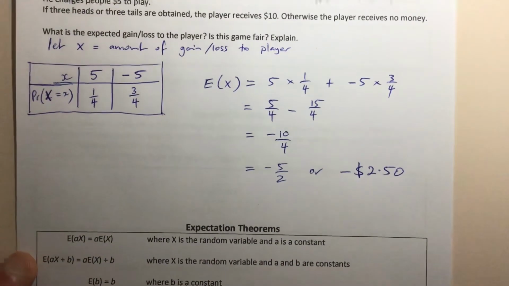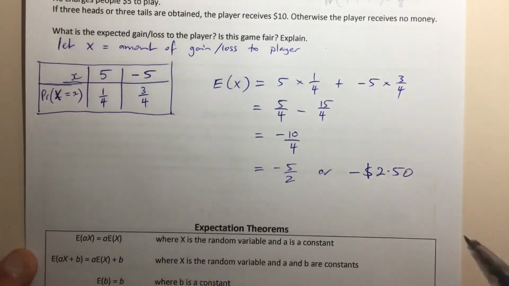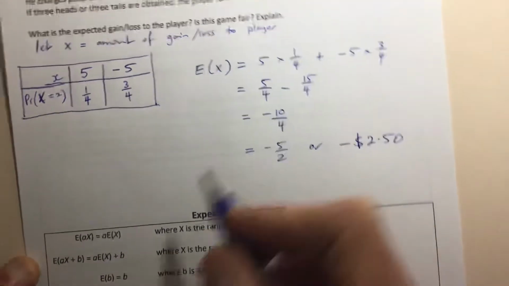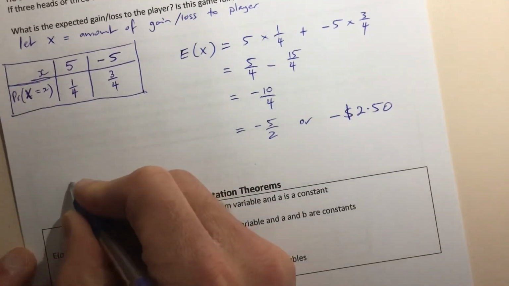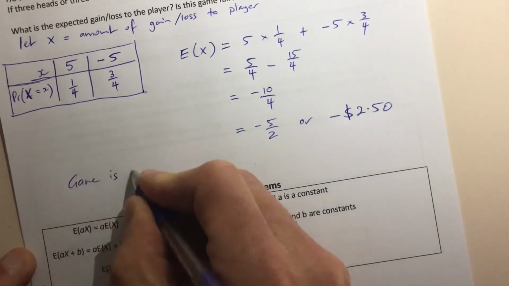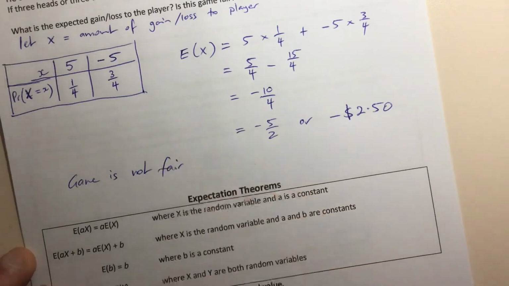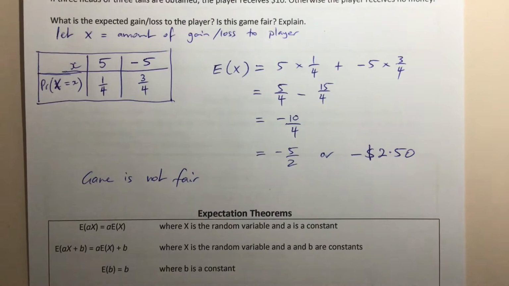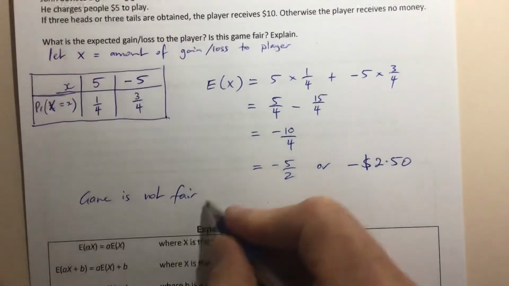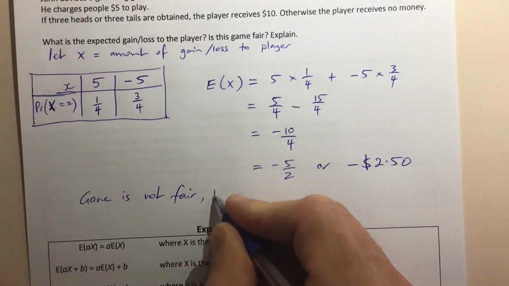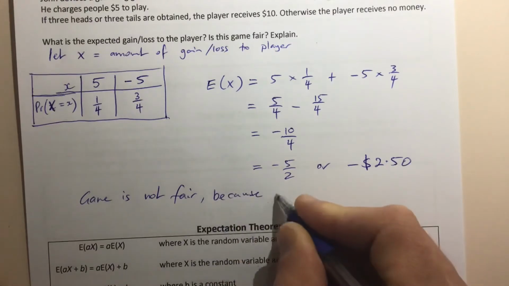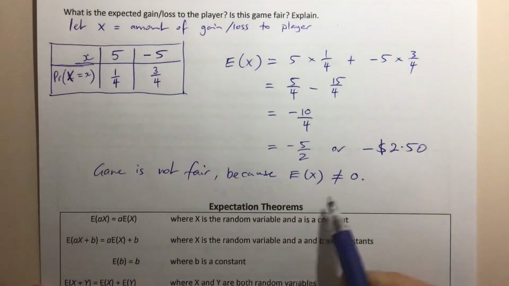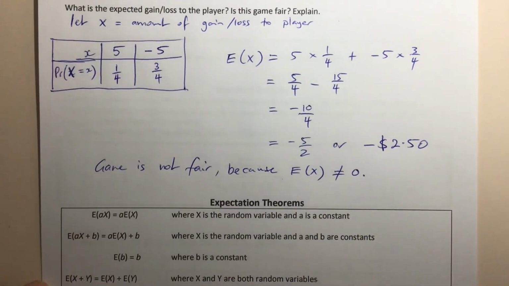Now, of course, sometimes they're going to win, and probably more times they're going to lose. But overall, if they play the game enough times, on average they'd be losing $2.50 per game. So no, this game's not fair. If it was fair, that expected value should be 0, because on average they should win as much money as they lose, and overall it would be fair. So the game is not fair because E of x does not equal 0. That would be the only way for the game to be truly fair, if the expected value was 0.